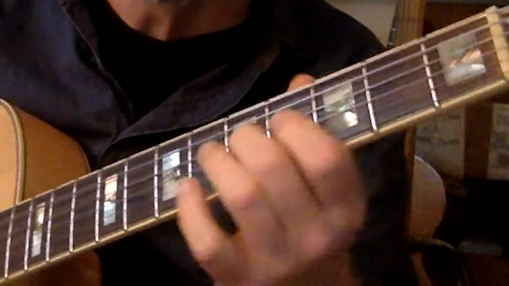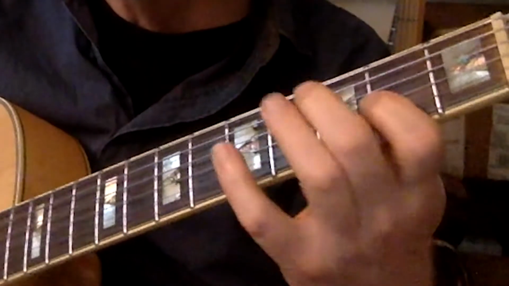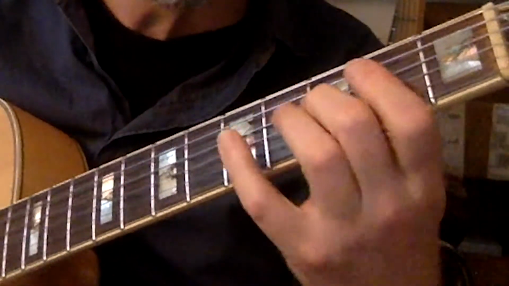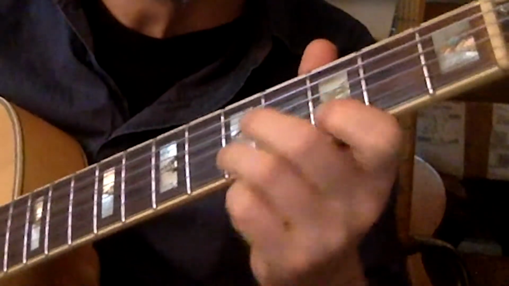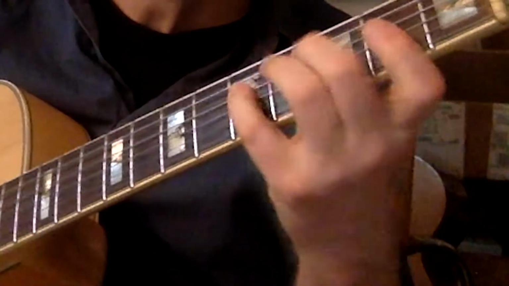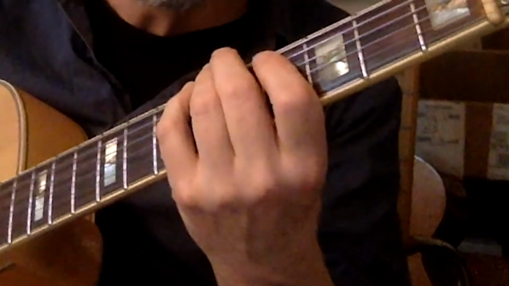So this idea, now I can play that tritone inversion in this position, follow it with a tritone. So now Lydian mode and Locrian mode give us a resource for a musical idea.